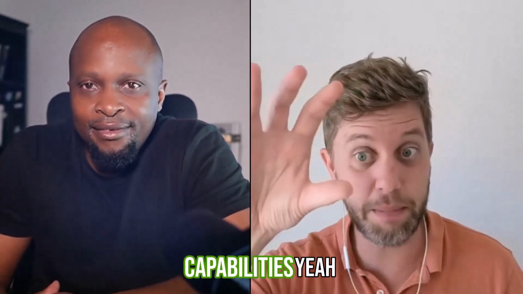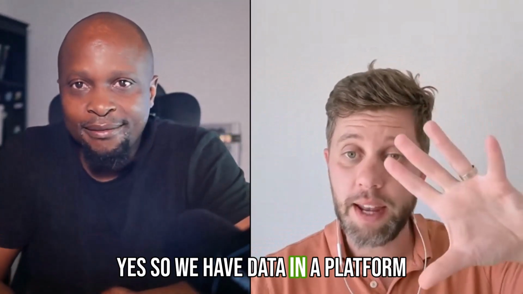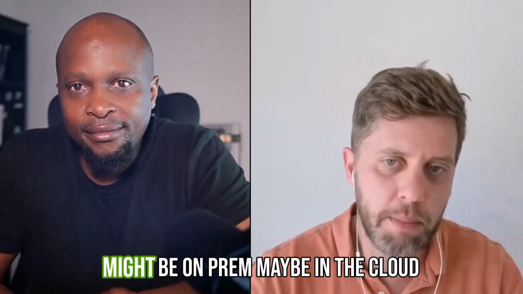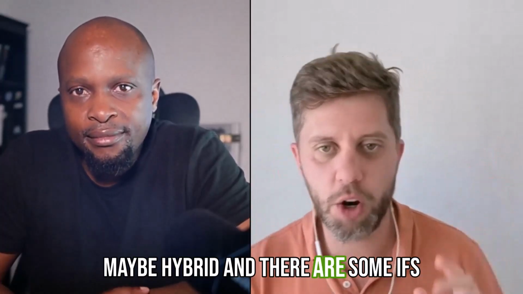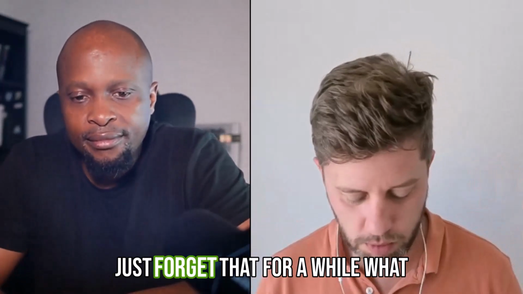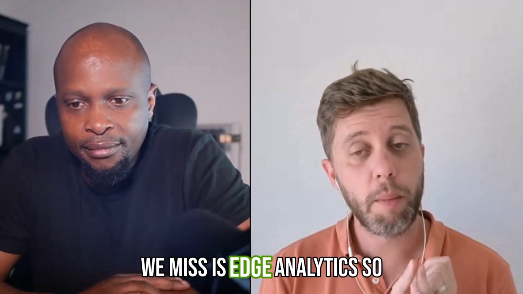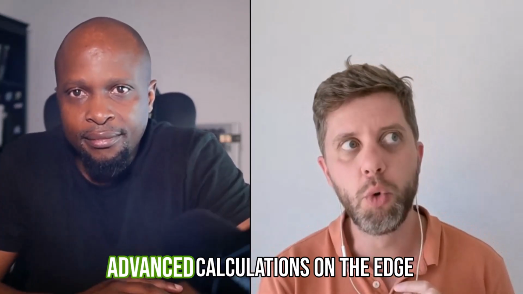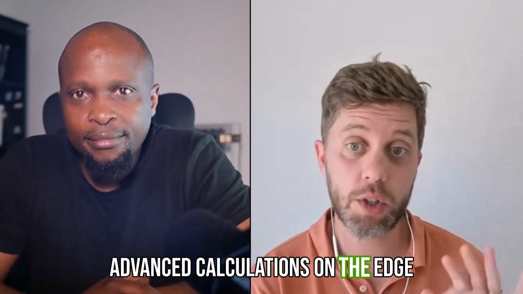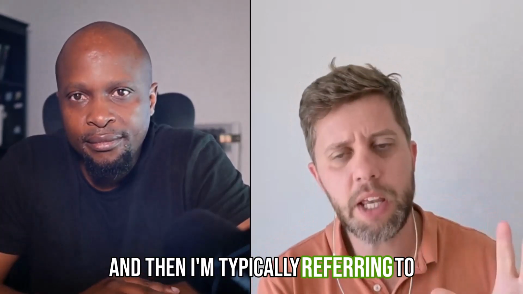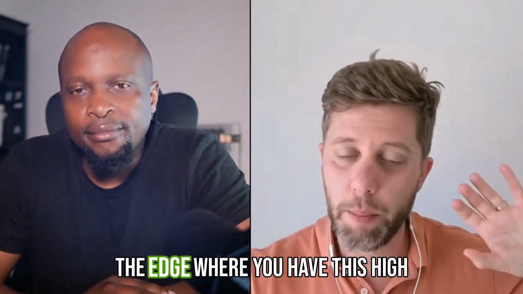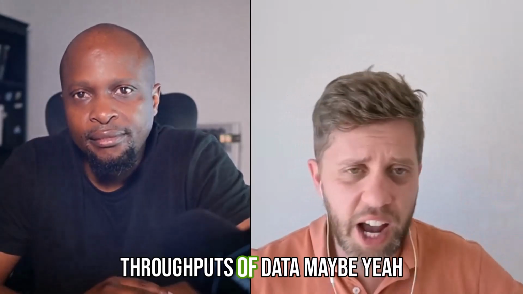So those are the first four capabilities. So we have data in a platform, and it's also stored somehow. I already mentioned that it might be on-prem, might be in the cloud, might be hybrid, and there are some ifs and buts about that. But let's just forget that for a while. What we miss is edge analytics. We do need a way to do more advanced calculations on the edge. I'm typically referring to, for example, running machine learning models and vision models on the edge, where you have these high throughputs of data.